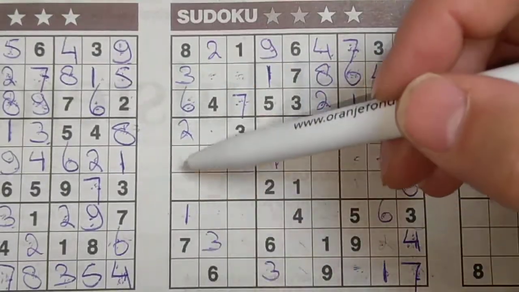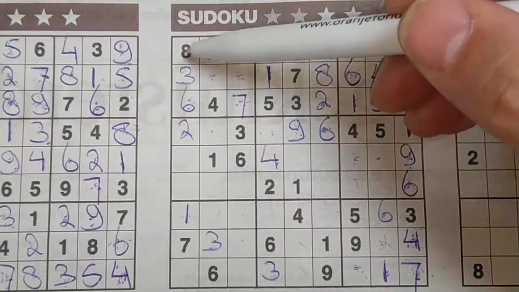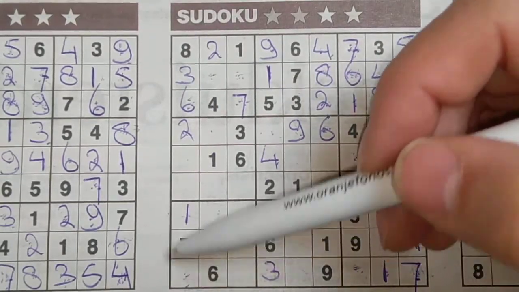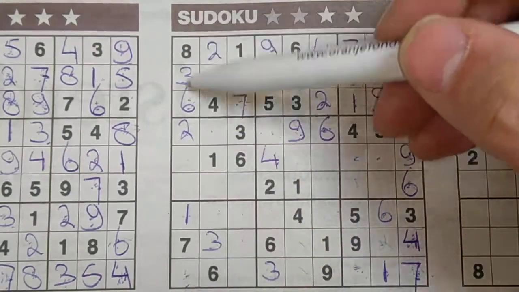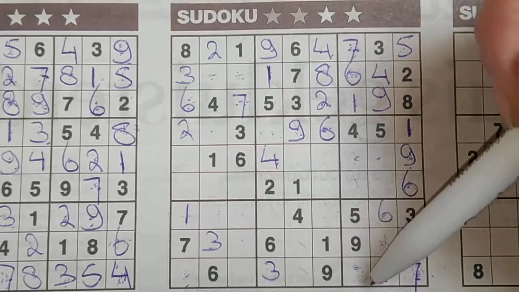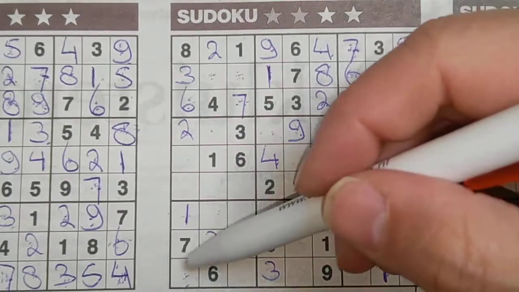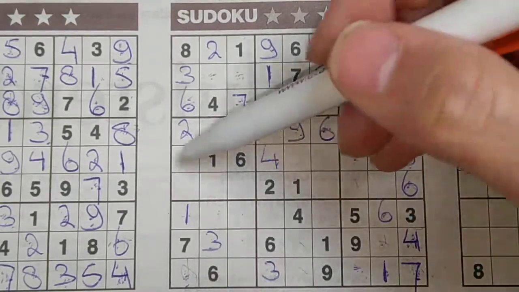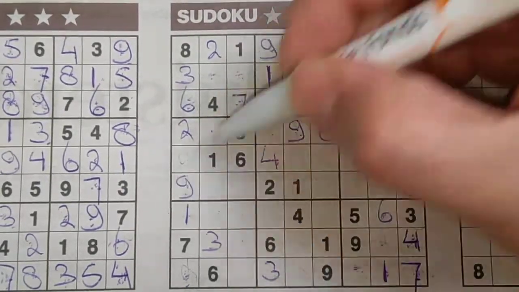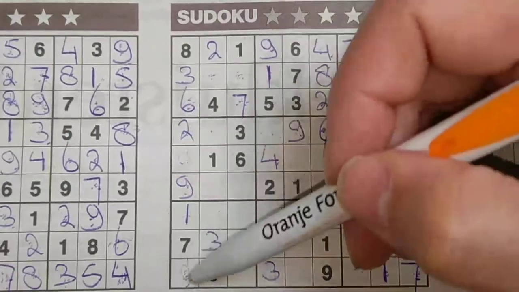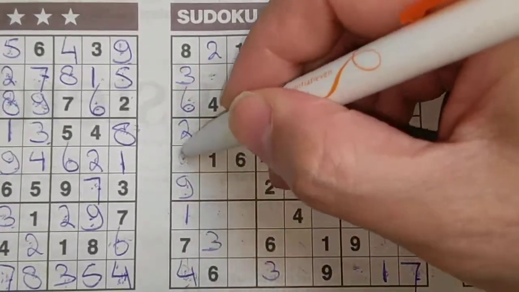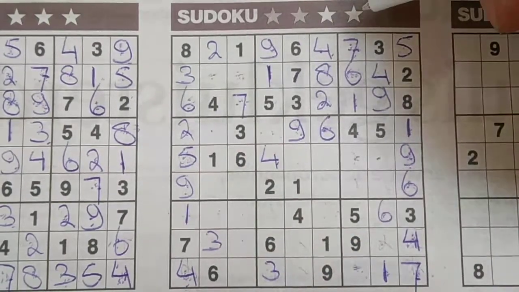The numbers are 8, 5, and no, we have an 8. 4, 5, and 9 are missing in the first column. I see here a 9, so no 9 there. Here also a 9, so no 9 there. The only place for the 9 should be here. 4 and 5 are missing. We have a 4 there, so no 4 there. 4 should be here, and the 5 goes there.